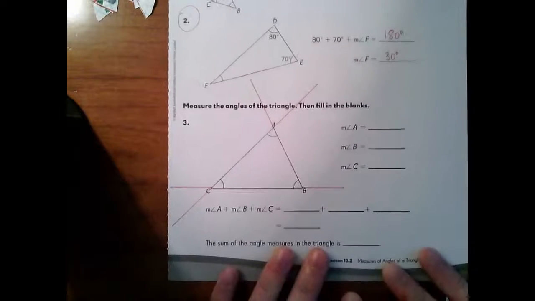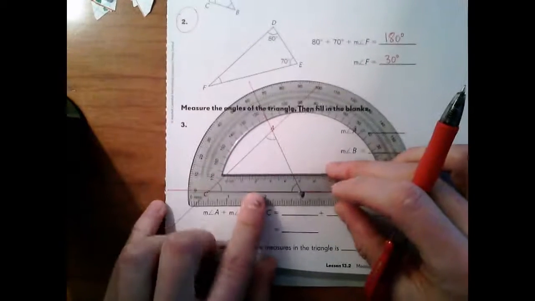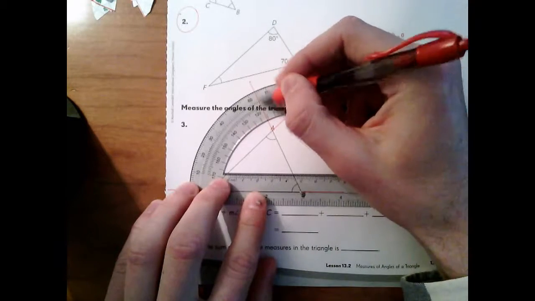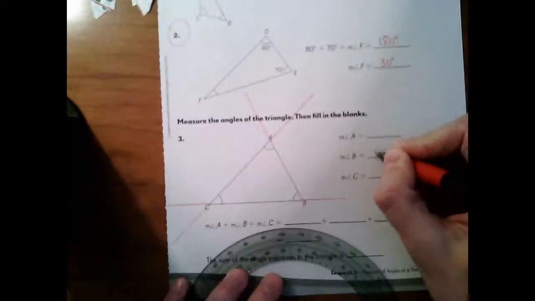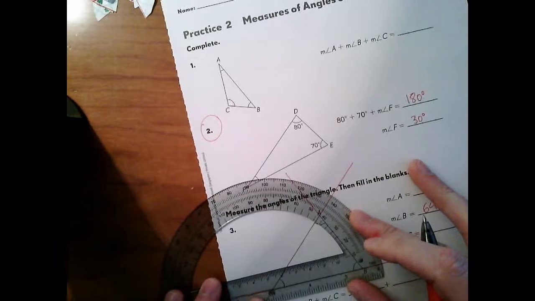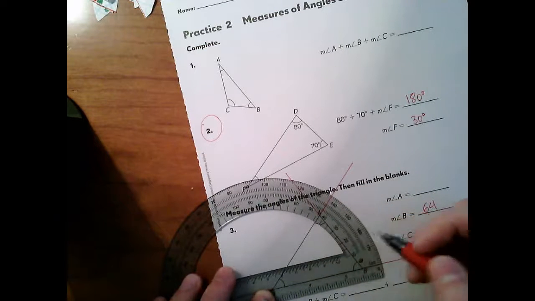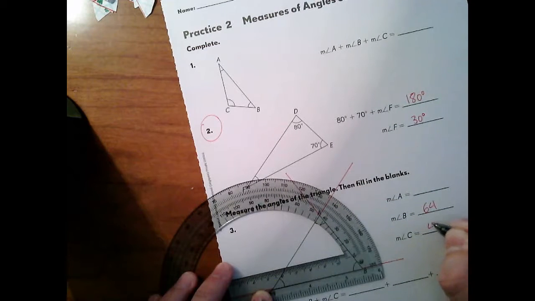All right. Now, next one, I just wanted to again give you that reminder that you can use your ruler to extend the length of these angles. And then you're going to use the protractor to measure and see angle B is just barely less than 65. So 64. Angle C is just also less than 45, so 44.